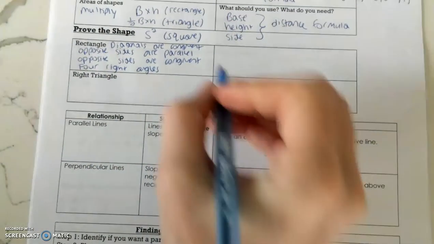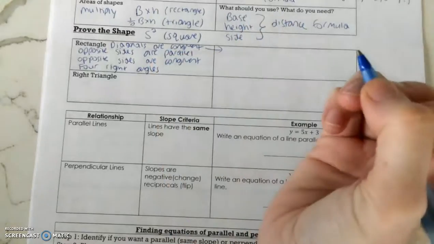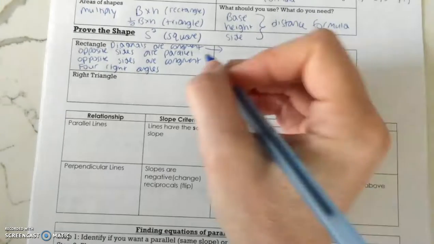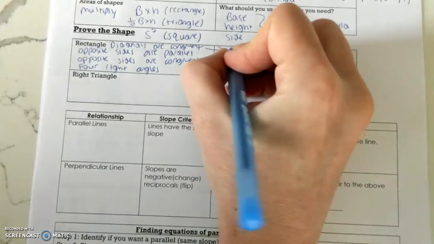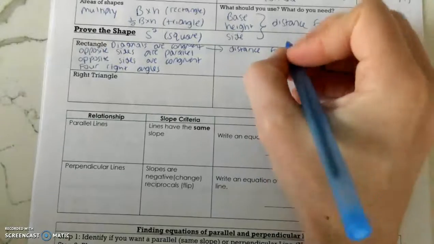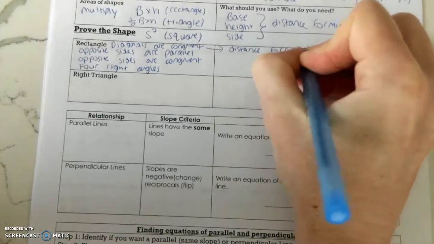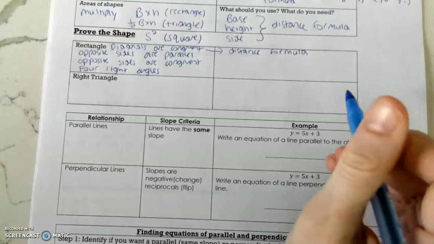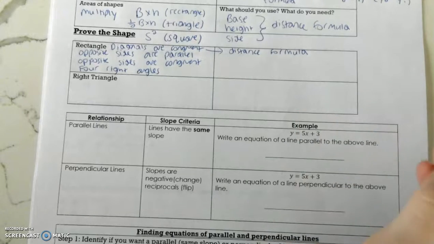So looking at this, how could I prove that diagonals are congruent? And when I say congruent, I mean they're the same, they're equal, the same length. To prove that the diagonals were congruent, I could use the distance formula. If I use the distance formula between 2 points and they end up being the same distance, I can say they're congruent.